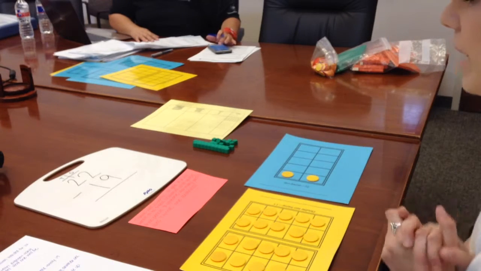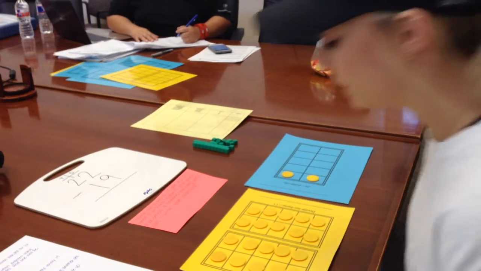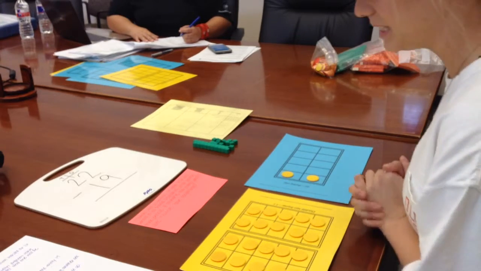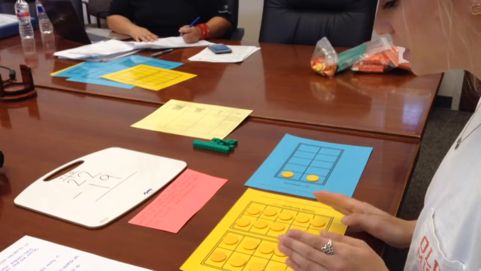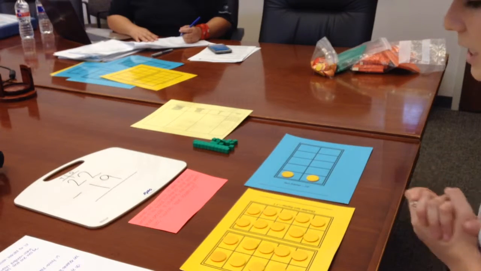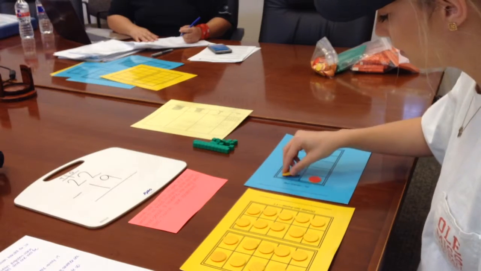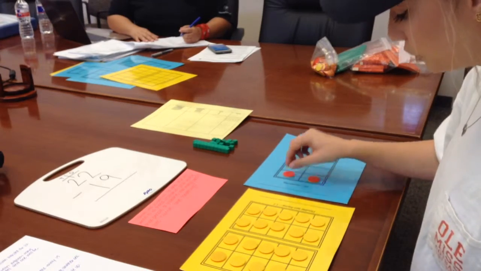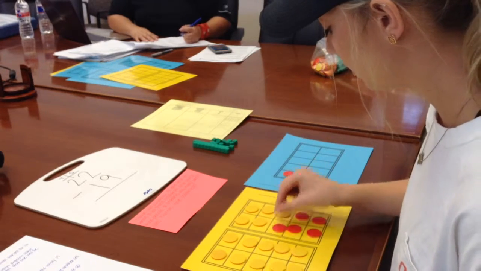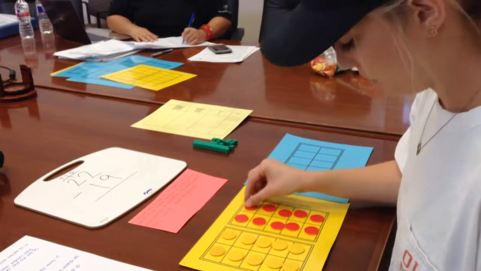So we're taking away 19. Each one of these yellow pieces is a 1-to-1 correlation of pencils to each piece. From these 22 pencils, we're going to give away 19. To represent a pencil being given away, we're going to flip it to red. So 1, 2, 3, 4, 5, 6, 7, 8, 9, 10, 11, 12.